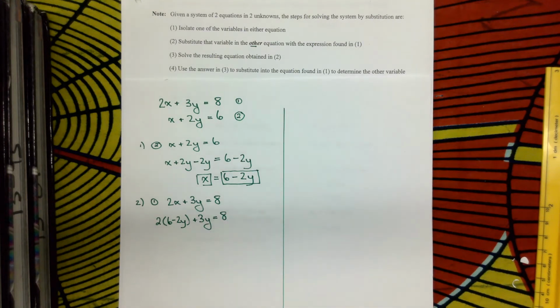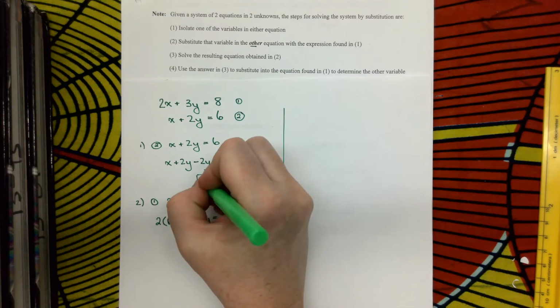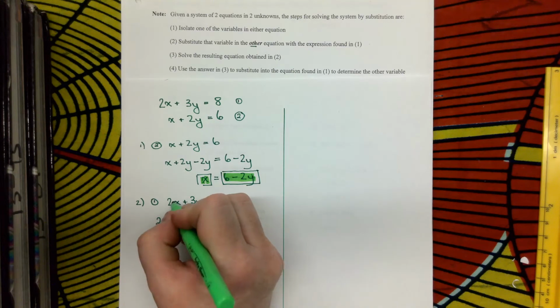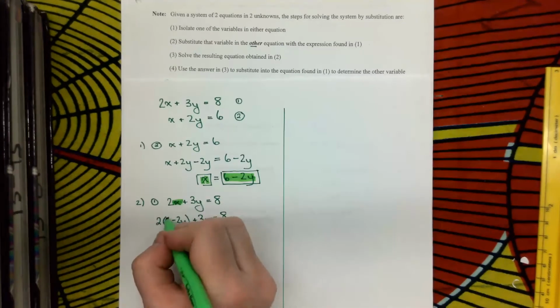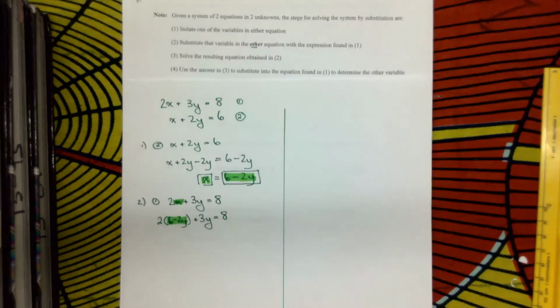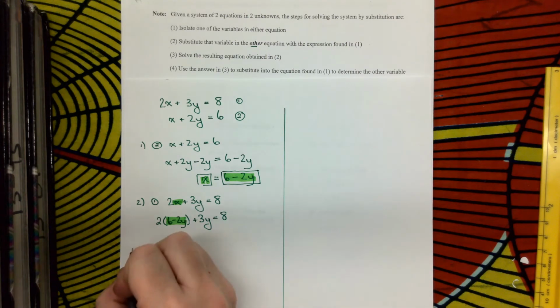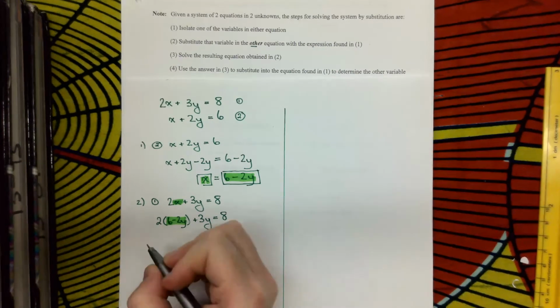All I've done is, I know that x and 6 minus 2y are the same, so here I had x, and I've just replaced it with 6 minus 2y. So now I'm finished step 2. And now I have an equation that only has y's in it. So now I can solve it. Now I'm moving on to step 3.